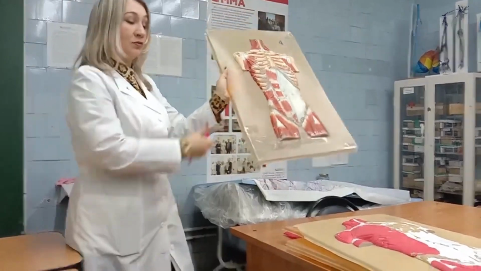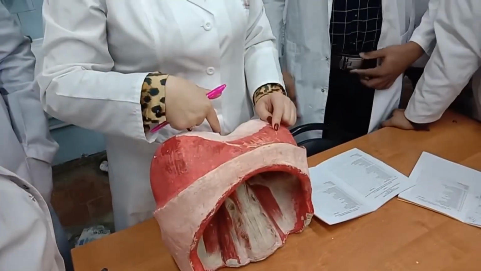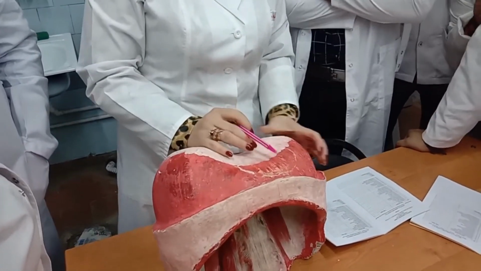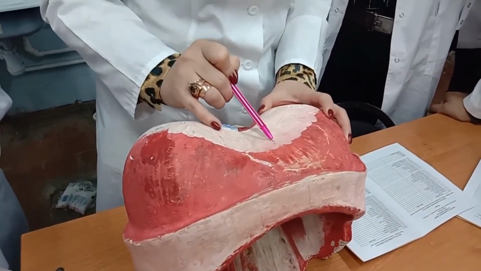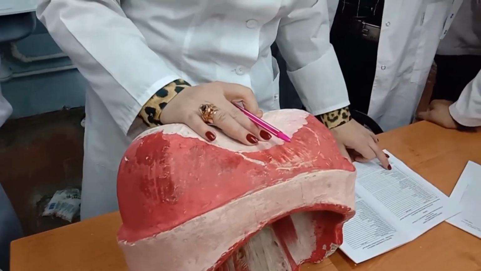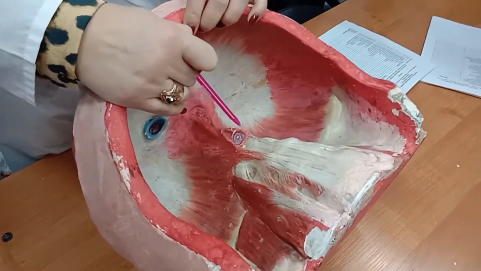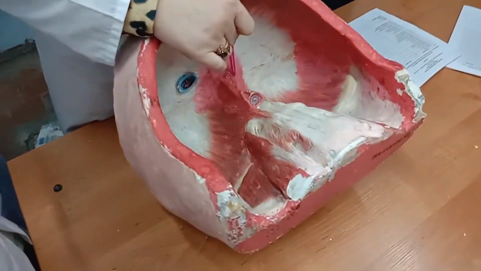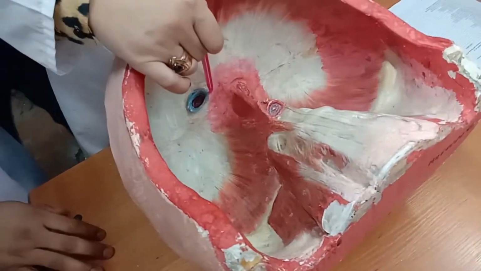So repeat, students. The thoracic cavity and the abdominal cavity, with the central tendon. With the aortic hiatus of the diaphragm, and the esophageal hiatus, and the opening.